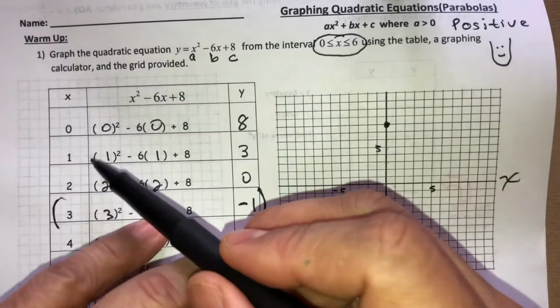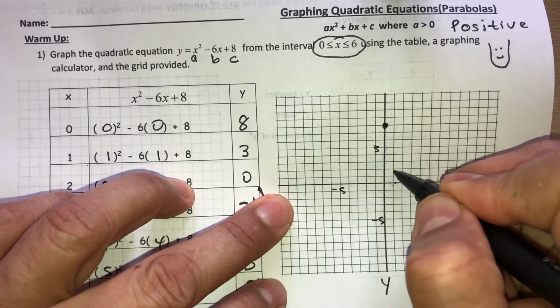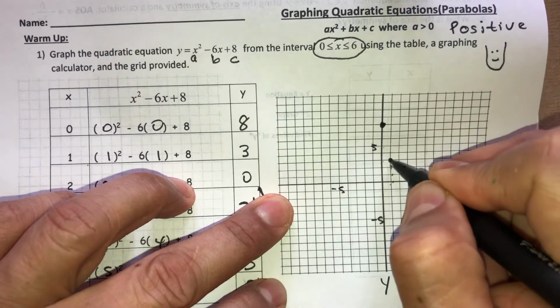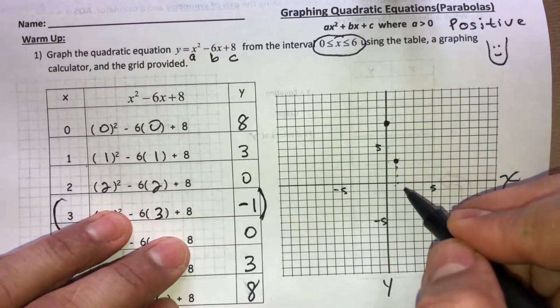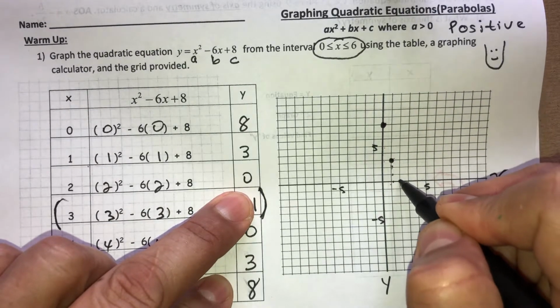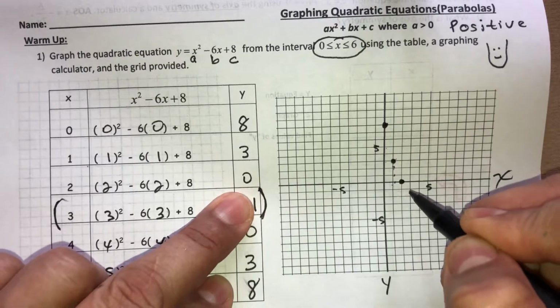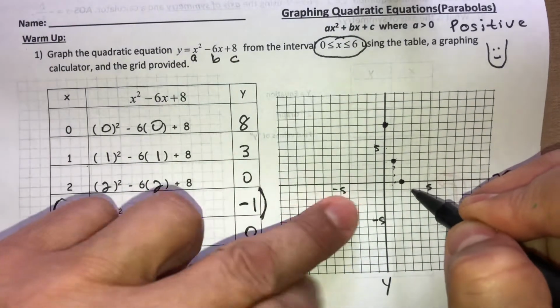Then when x is 1, y is 3. So x is 1 right here, so I go up 3. 1, 2, 3, right here. Now, when x is 2, which is right here, y is 0. That means I will stay right on the line. Now, when x is 3, which is right here, y is negative 1.